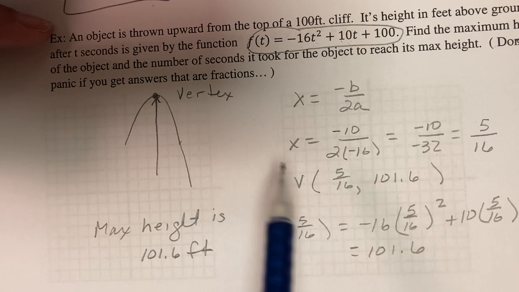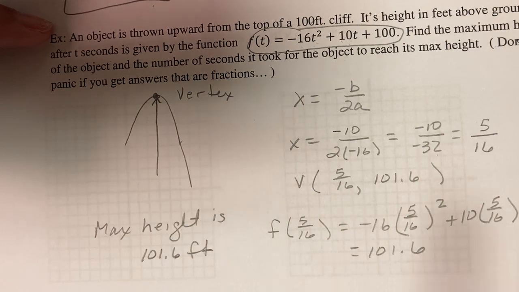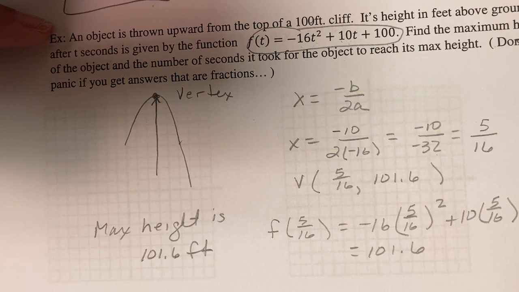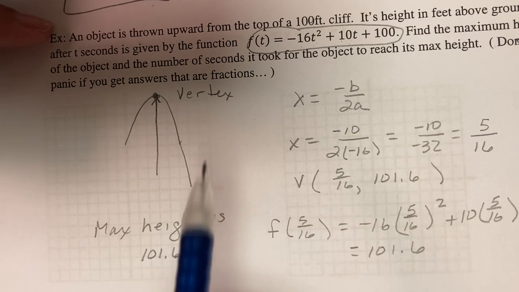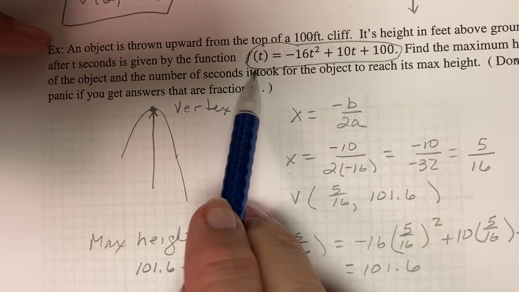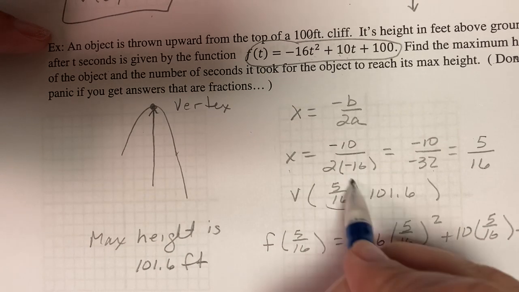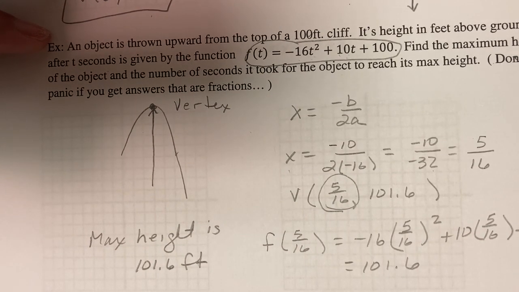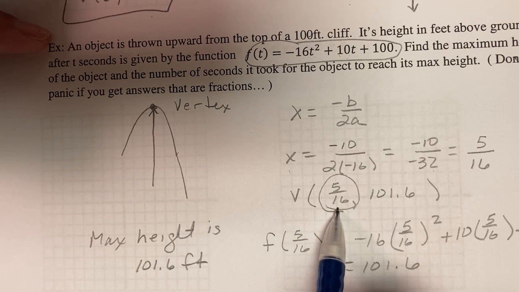It then asks us for the number of seconds it took to get there. Well, remember your t, which is the same thing as your x, if you look, stood for time. That's just simply going to be the x part of your vertex.